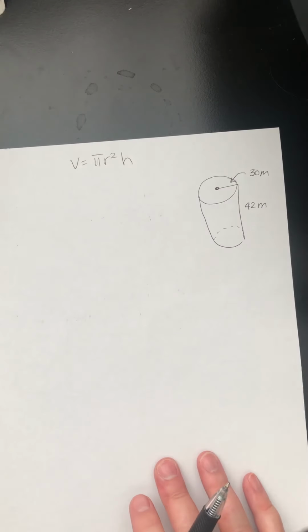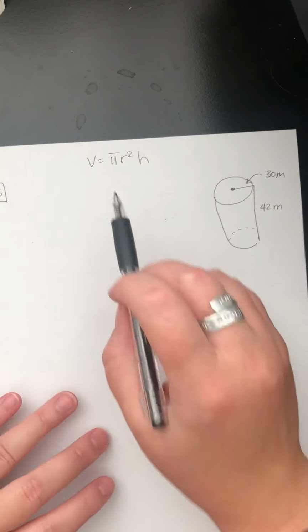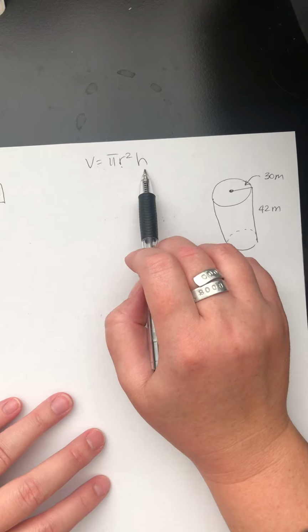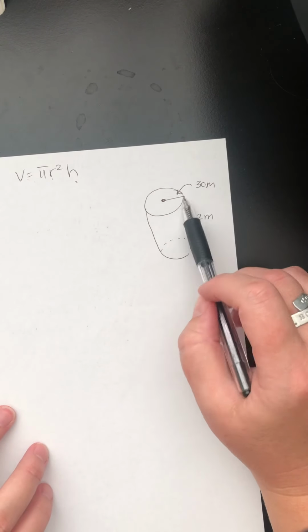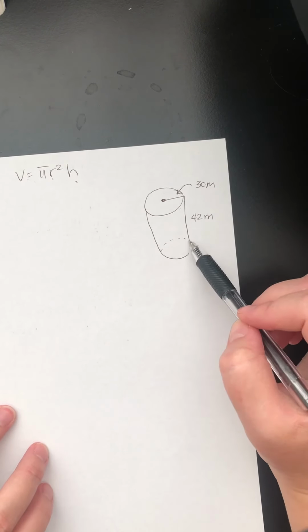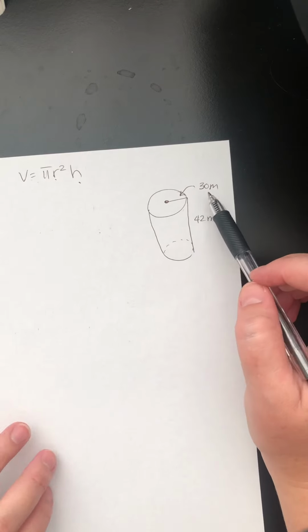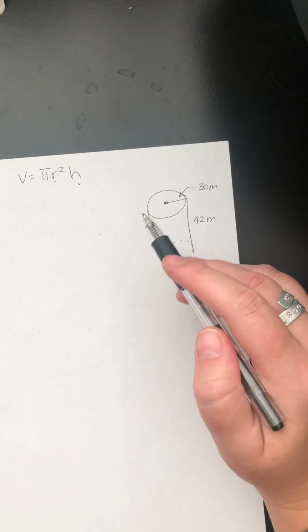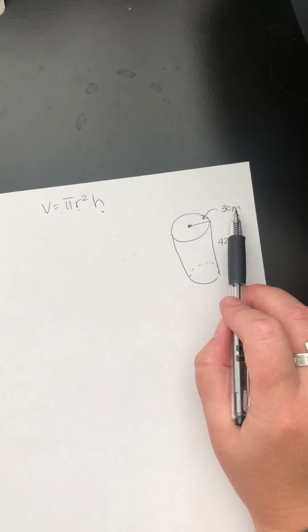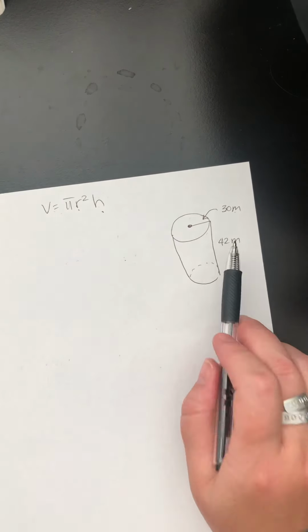Now the volume of a cylinder is pi r squared times h, or the area of the base times the height. Okay, that's what the volume is. And your units for volume are always cubed. Okay, because you're going to do radius squared, or meters times meters, times the height.